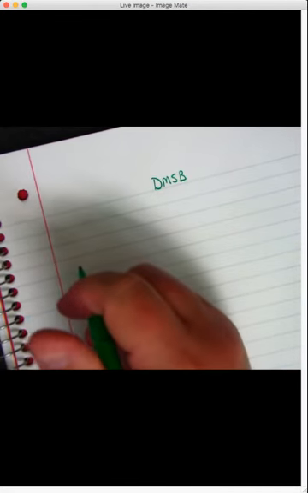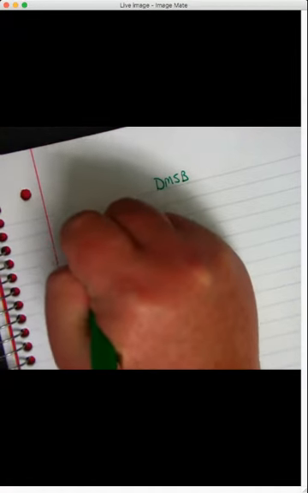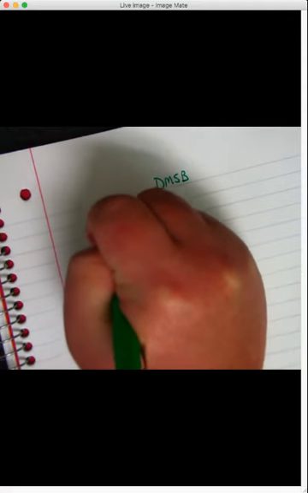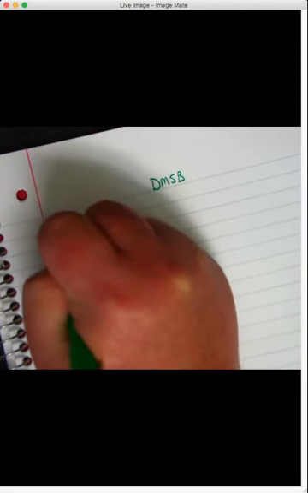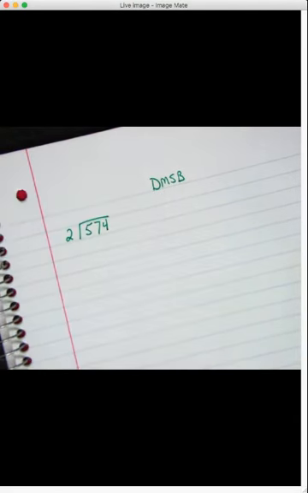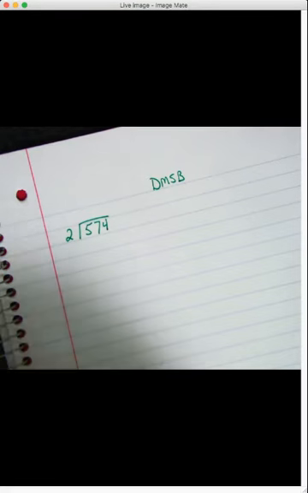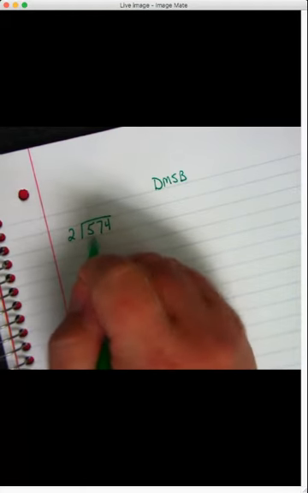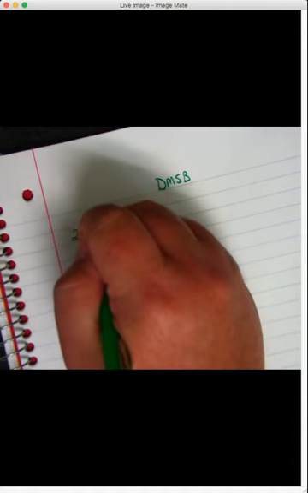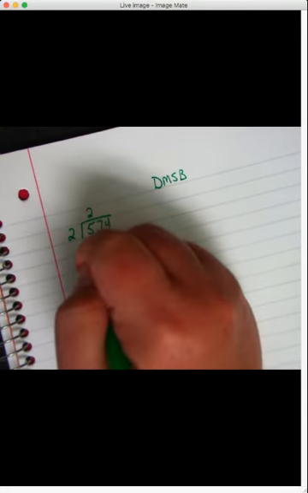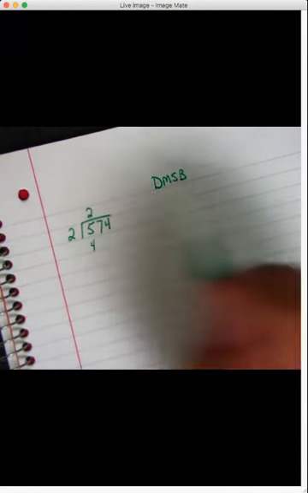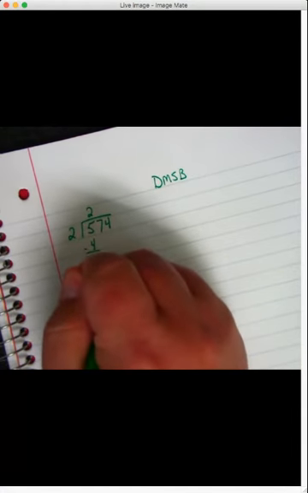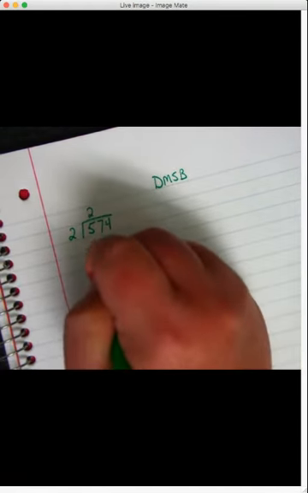Our first problem on our problem set today is 574 divided by 2. Okay, so daddy divide. How many 2's are there in 5? There are 2 2's in 5 because mama multiply. 2 times 2 is 4. Sister subtract. 5 minus 4 is 1. Brother bring down the 7. Now we start all over.